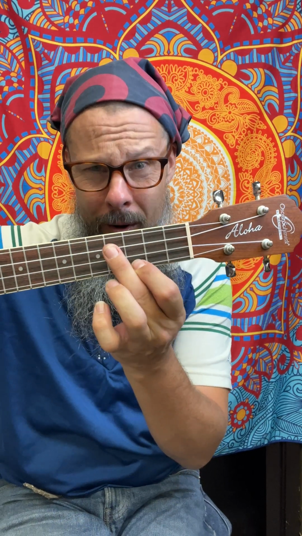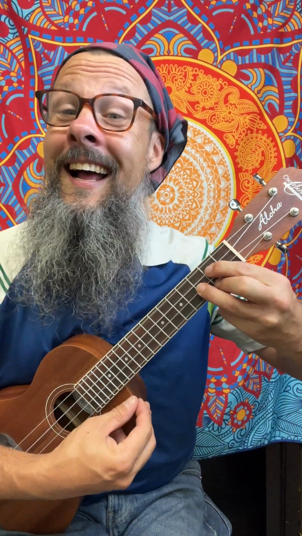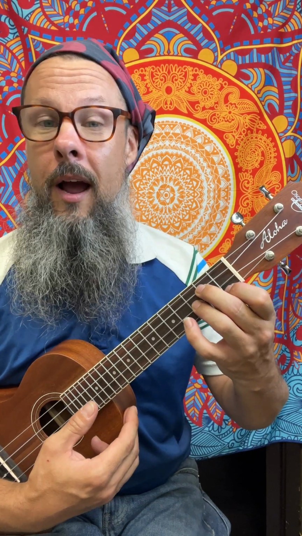The concept is the shape that you use to make the F major is the same shape you use all over the fretboard. This one just happens to be right now. And then we put our finger down and listen to the difference between a G major and a G minor. So practice that. F major, G minor, you know what comes next.